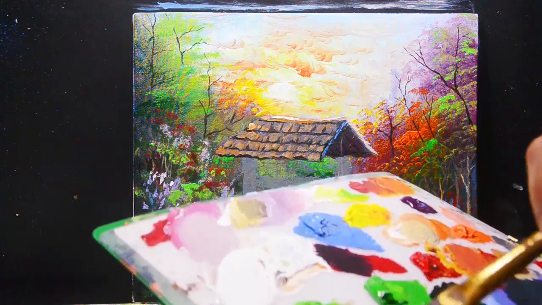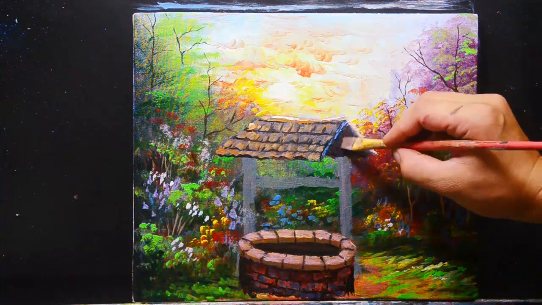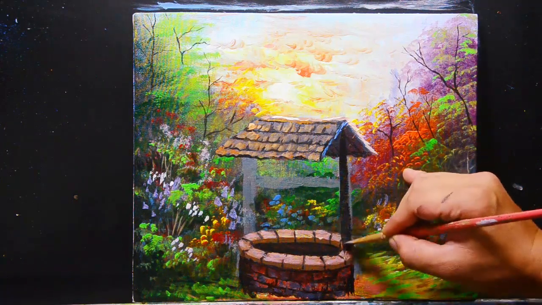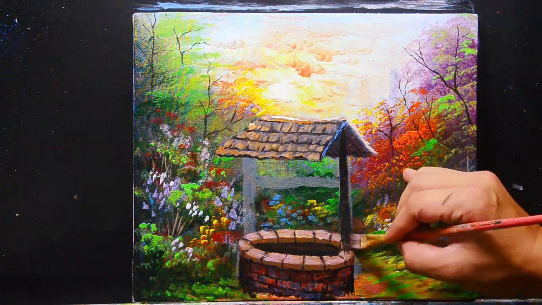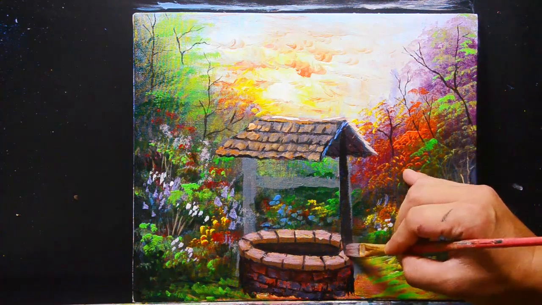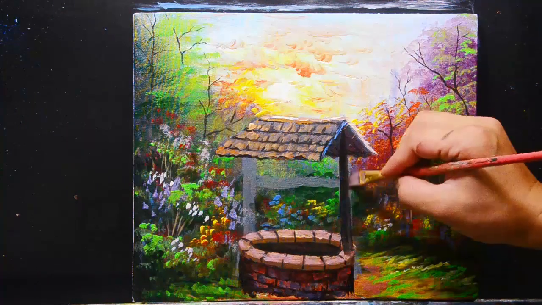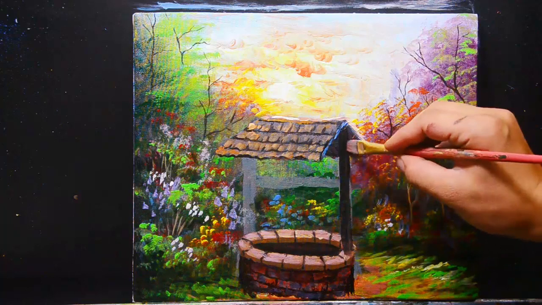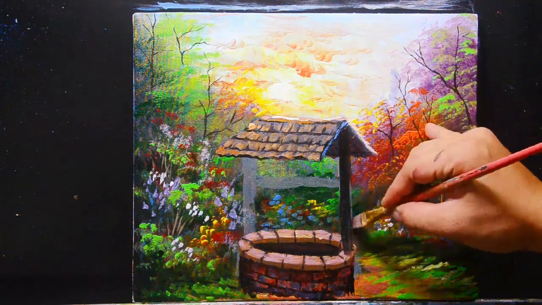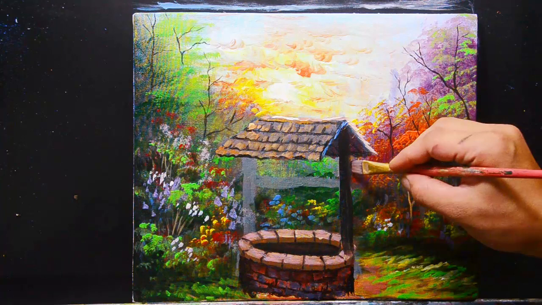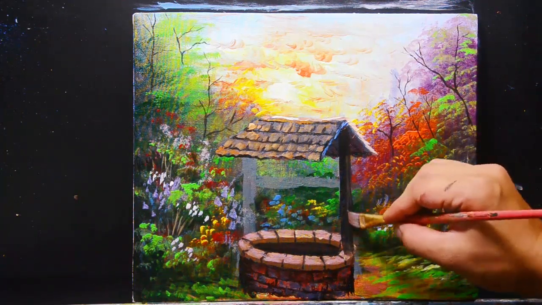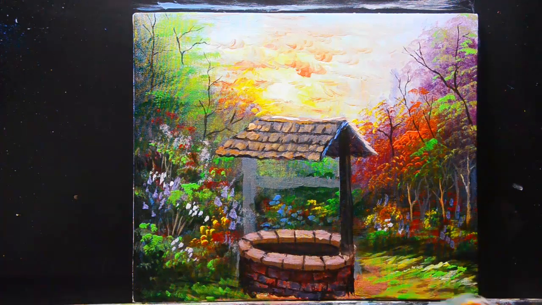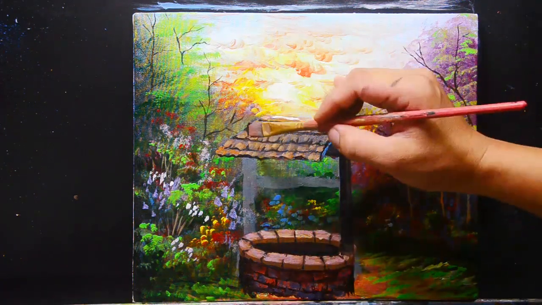I'm going to paint here directly the Mars black color for the post. Post that made by wood, Mars black color. Just looking good in that there, the base color, and also this one here.